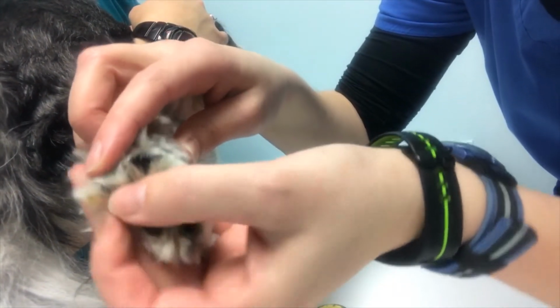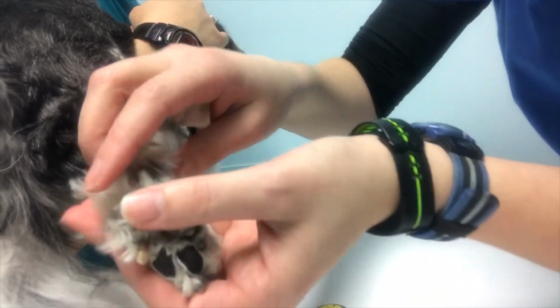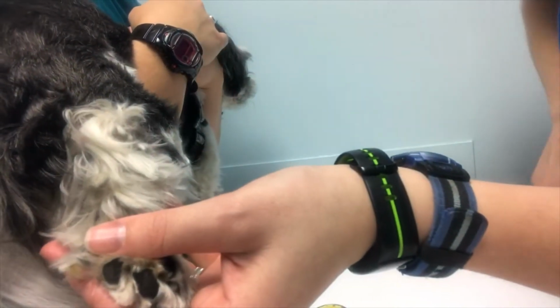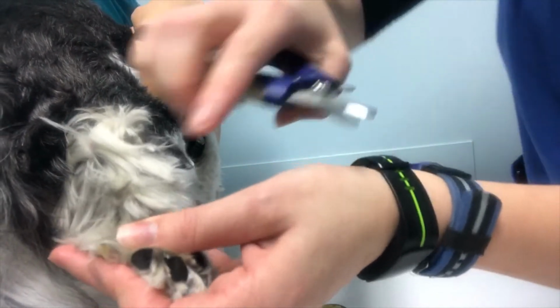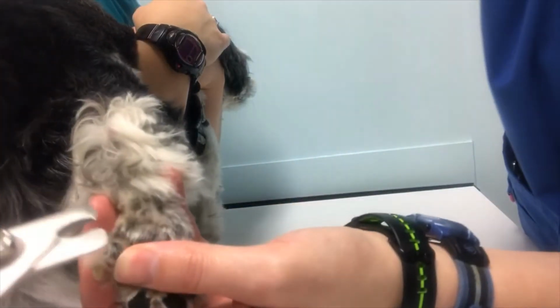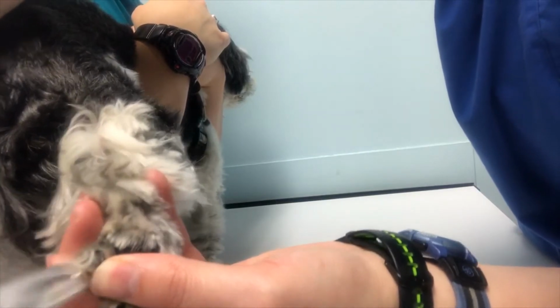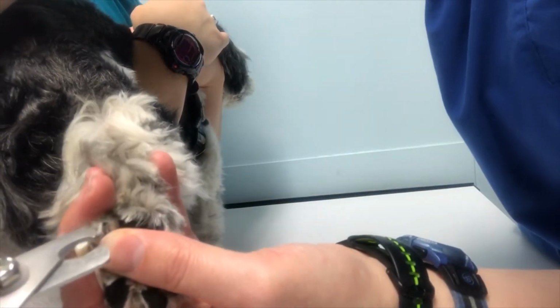That is where the quick is. That is what supplies the blood vessels and nerves that provide the nail those supplies. So you're going to gently come in, going to gently trim down just a little bit. I can trim down a little bit more.